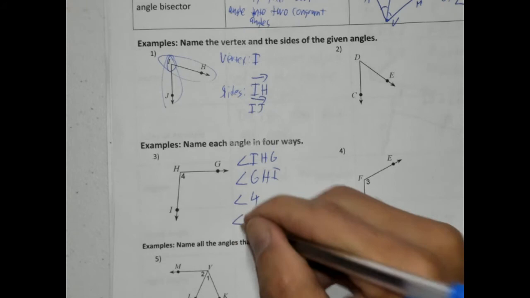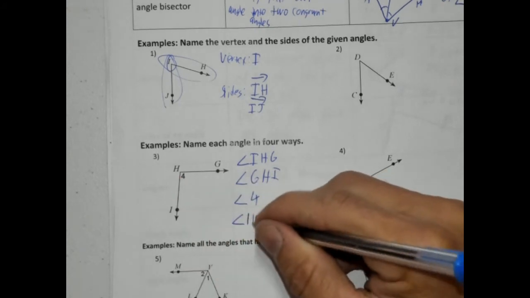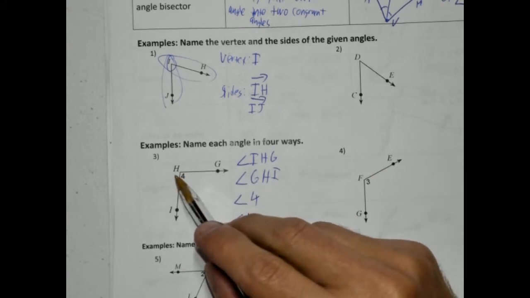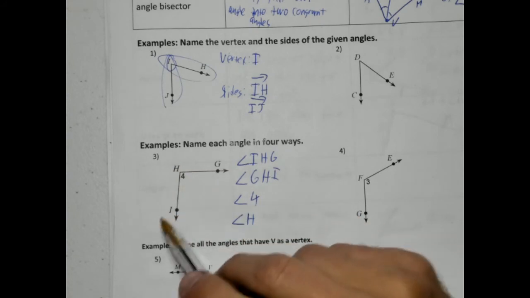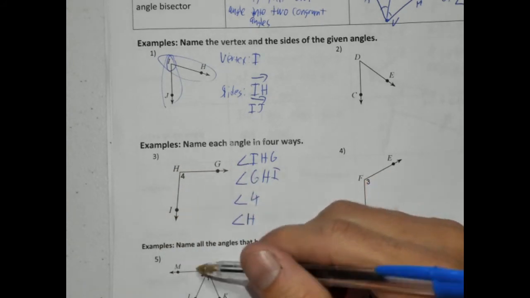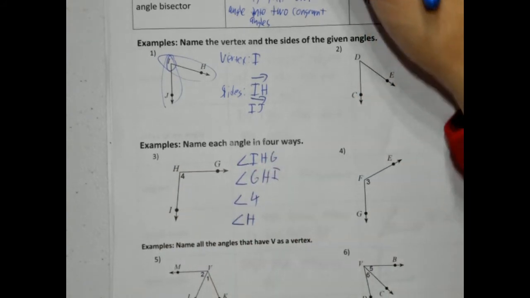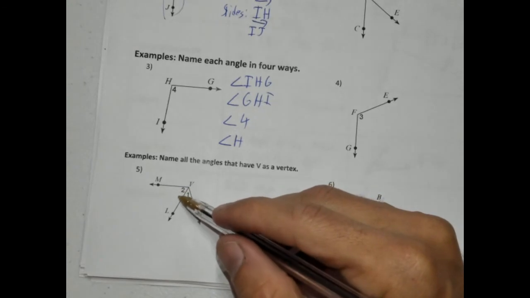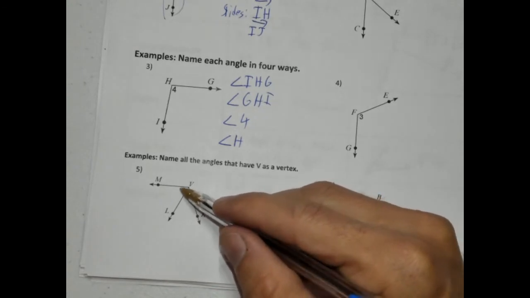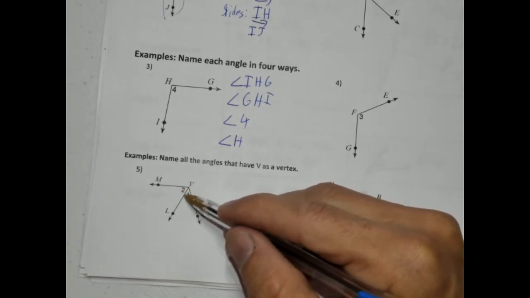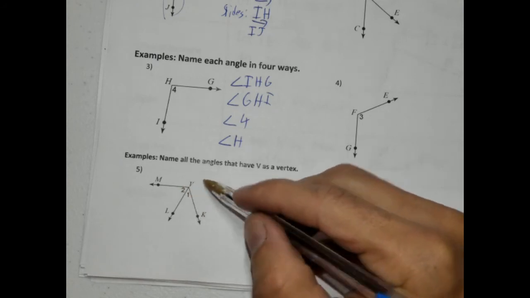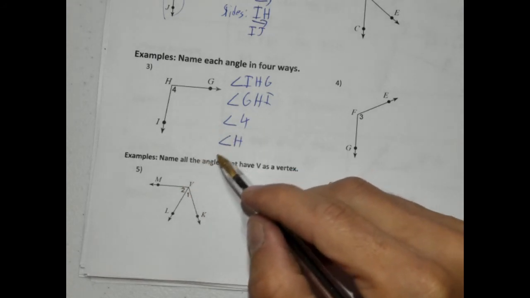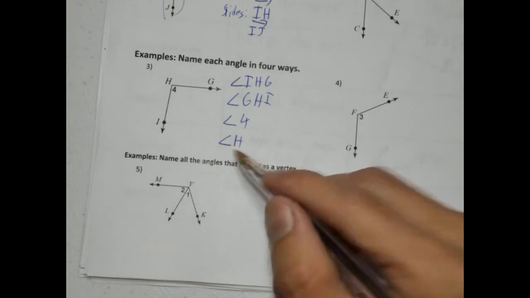You can also in this case use the vertex to name the angle because there are no other angles at that vertex, but it's not a good habit to get into, and you'll see why once we get to the next example. Okay? So as I just said, you wouldn't want to call this angle V, because there's actually three different options for that. If you call it angle V, it could be this angle, it could be this angle, or it could be the whole thing. So that's why I'm not a huge fan of identifying angles by just their vertex.